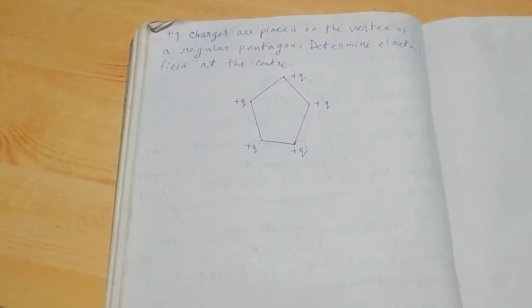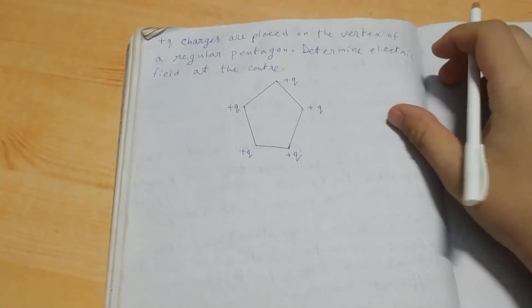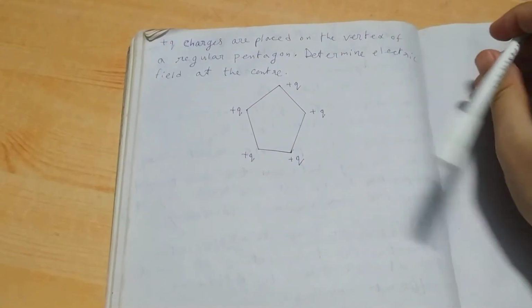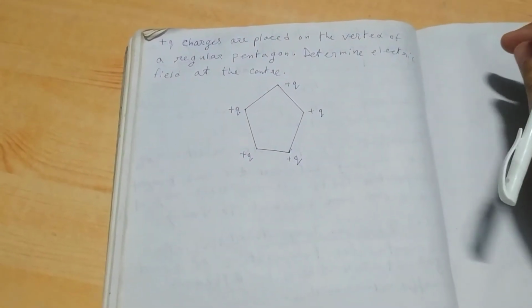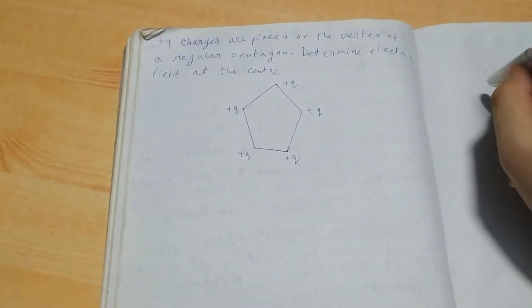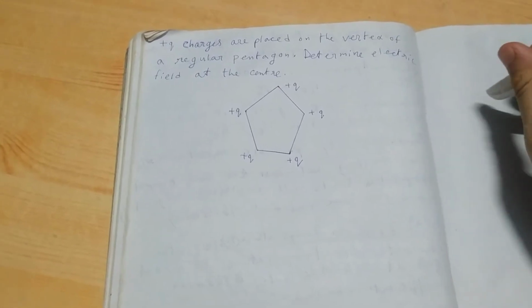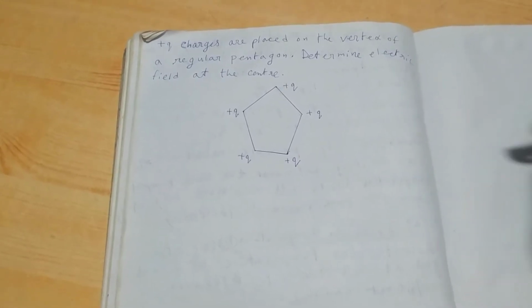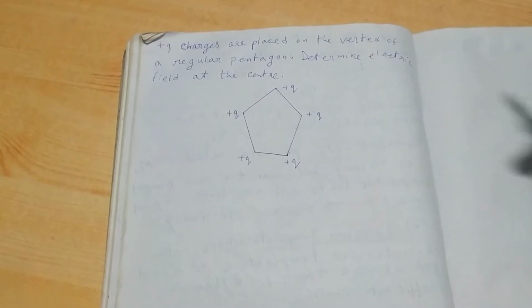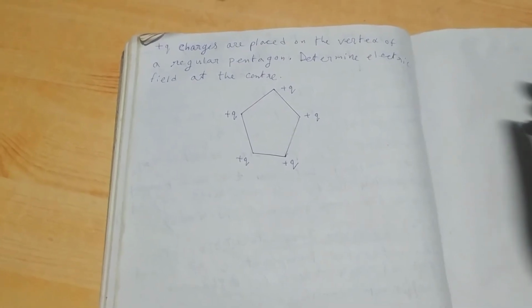Hello everyone. So after a long time, I'm back today with a new problem, and while doing this problem, I enjoyed it very much. So I thought that I may share it with you all.